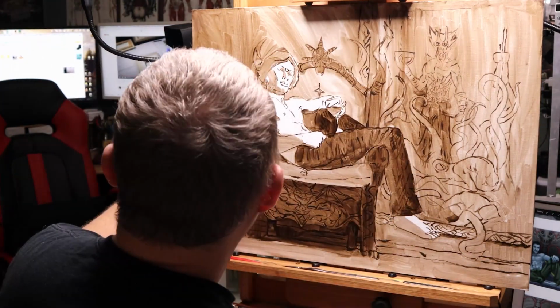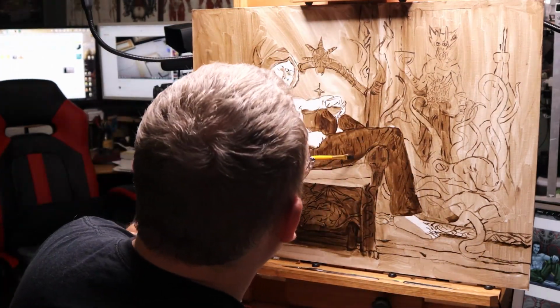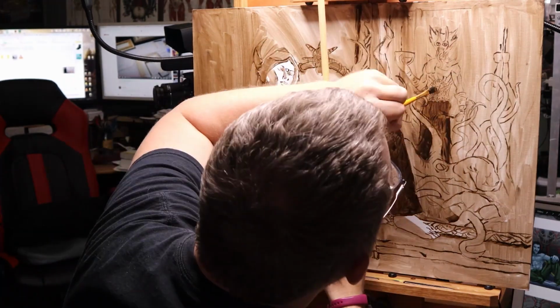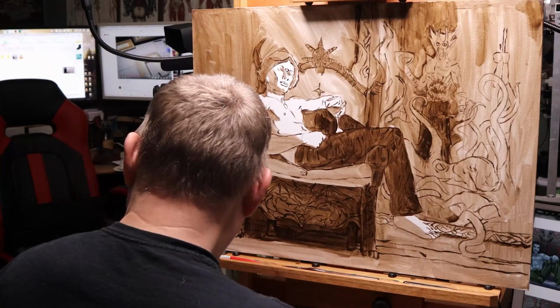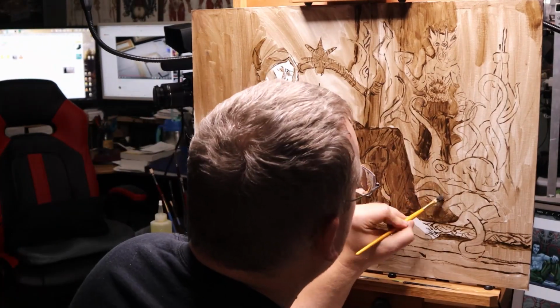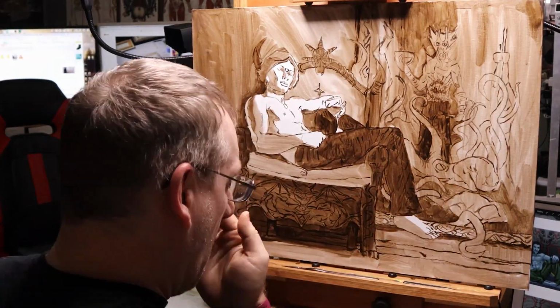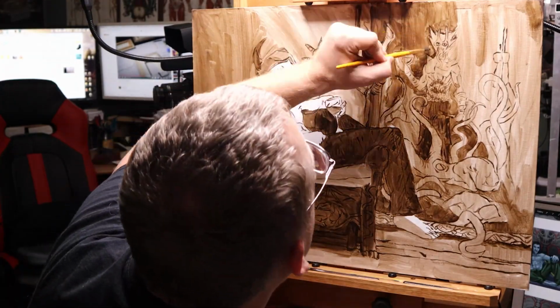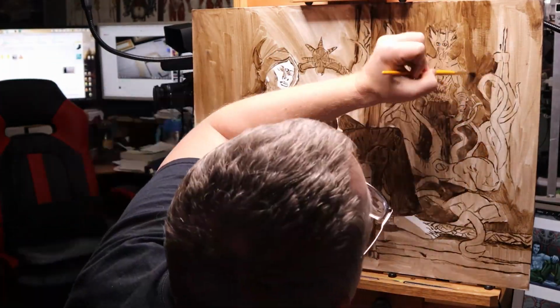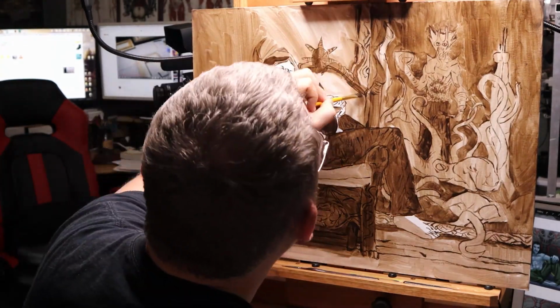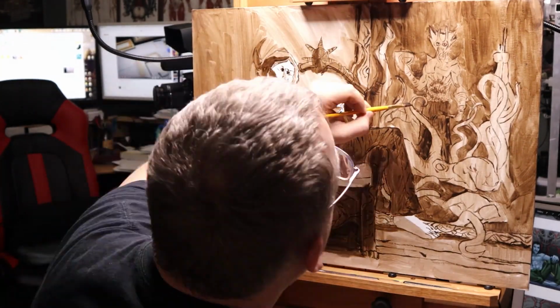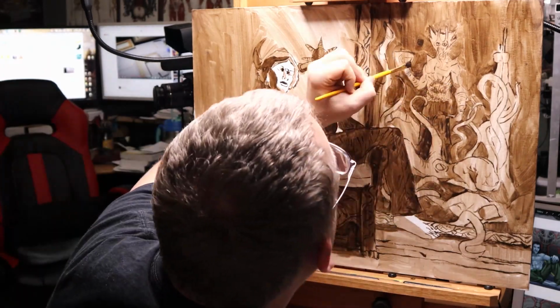As you can see, I'm using quite a bit of mineral spirits to thin it out, and just leaving the highlights, especially the highlights on his skin, a much lighter tone. And then I'm going through with a second pass and creating darker tone values, and this is going to give me a base template to work off of.